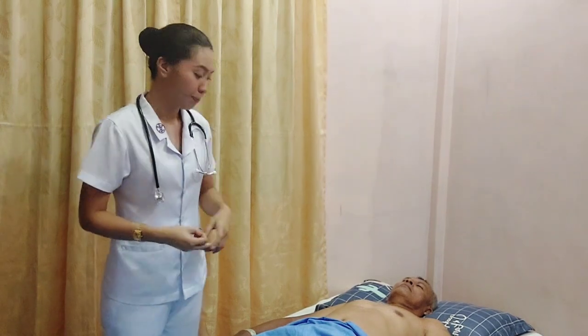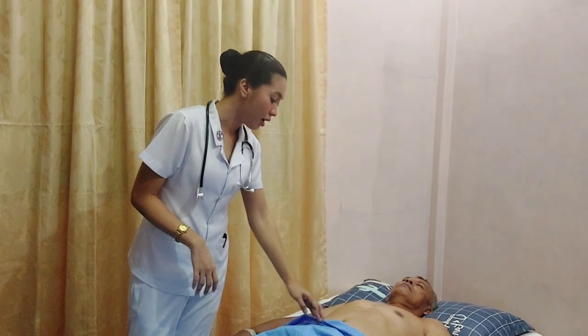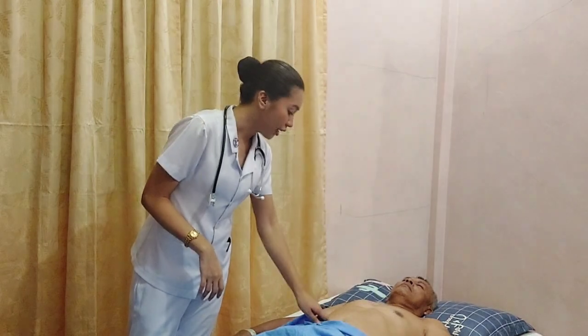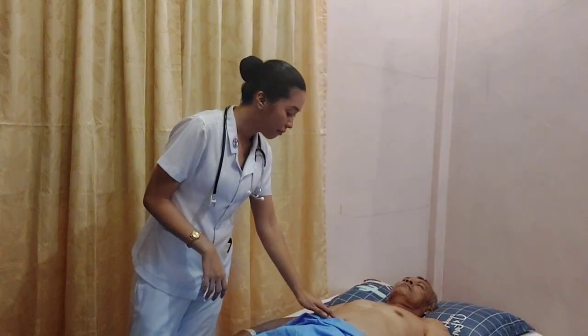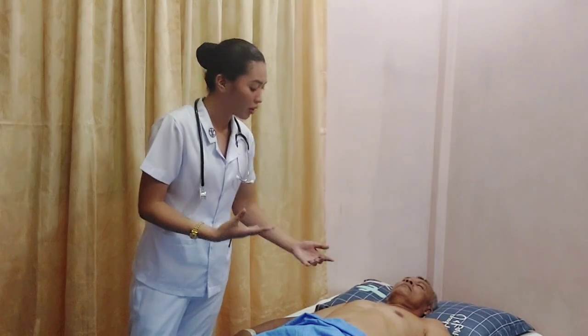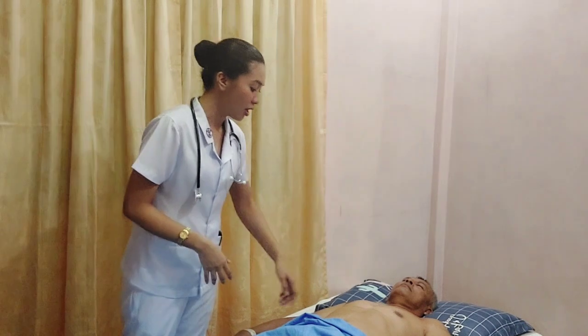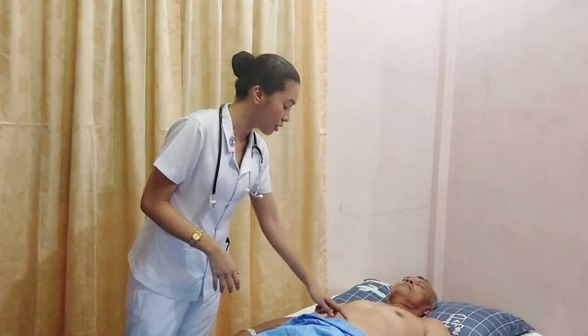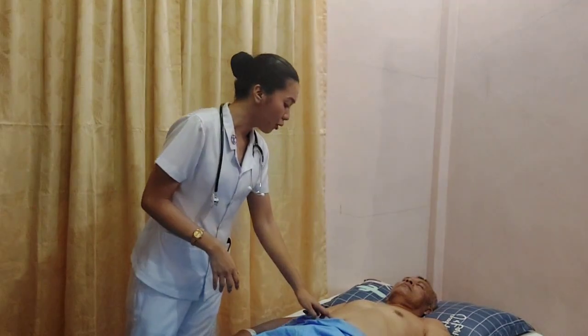Okay, so next thing that we're going to inspect for his abdomen is the umbilicus, for its color, contour, and location. I have now located his umbilicus. For the color, I'm looking to see if my client has any discoloration in or around his umbilicus, any bruising.